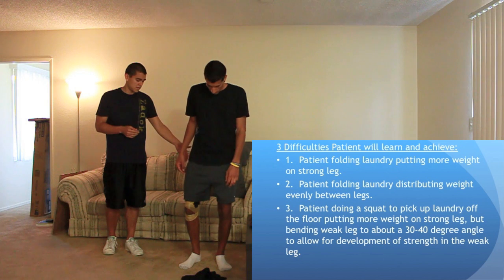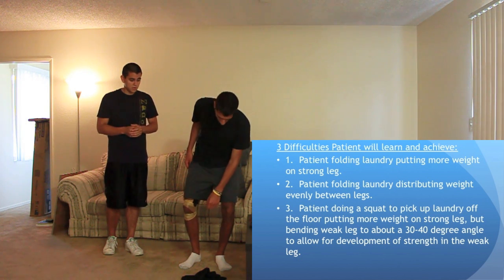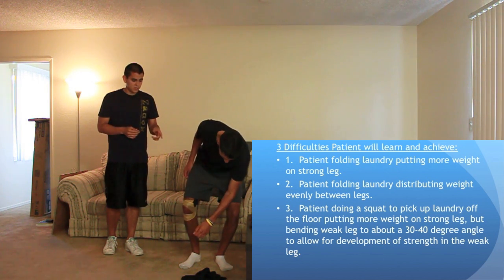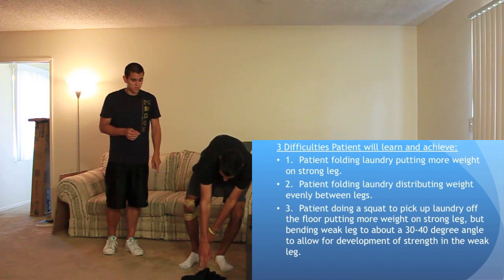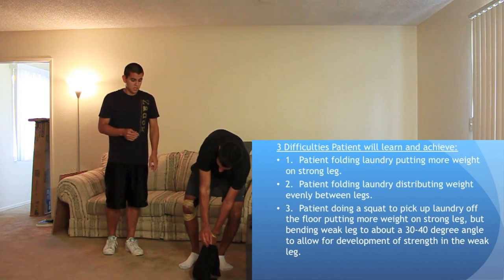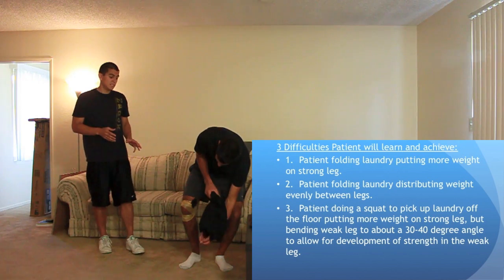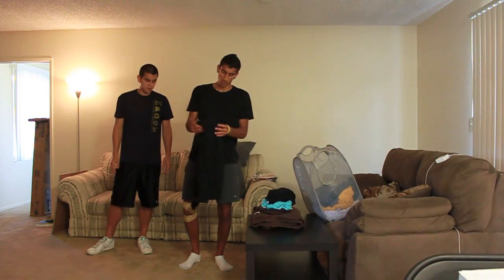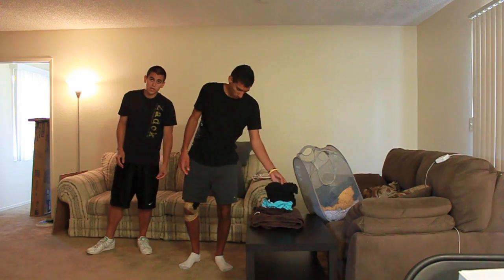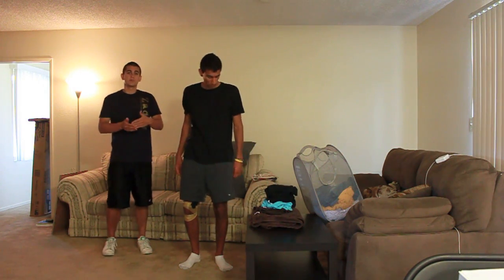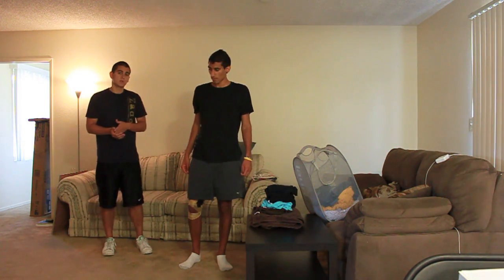I want 80% on the left knee, Brandon, and use your elbow as a support there, and you're going to reach with your right arm to grab that piece of laundry. So you'll notice that it's going to be a lot more difficult than if you were just standing still versus going down in a squat, creating a larger range of motion on the knee joint.